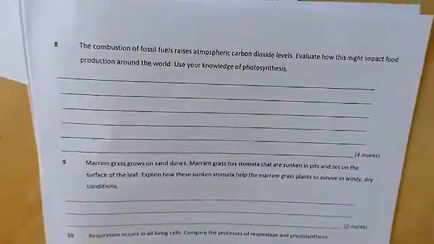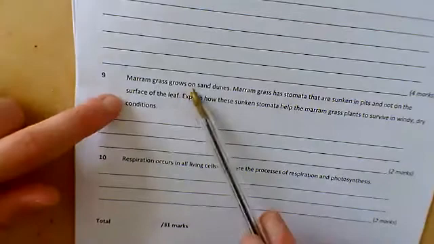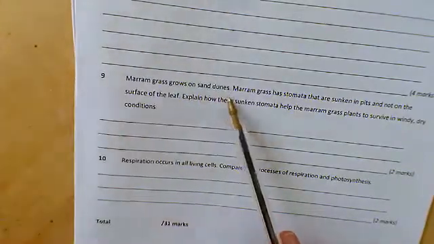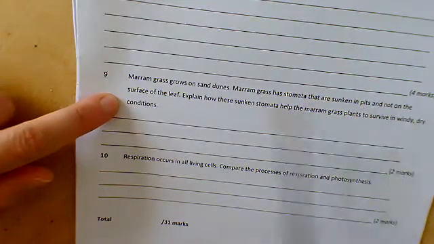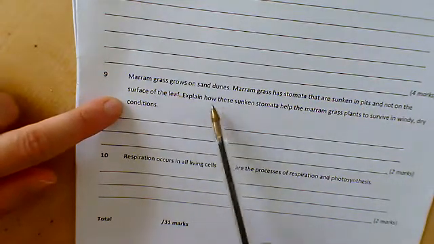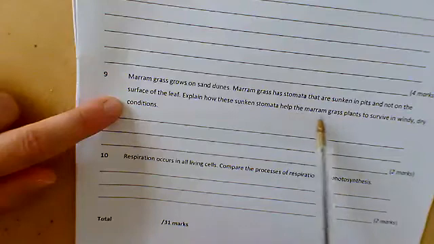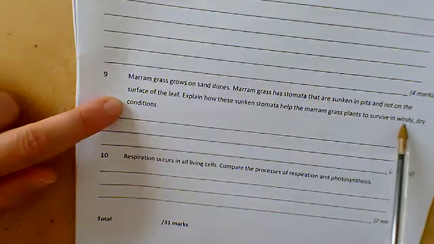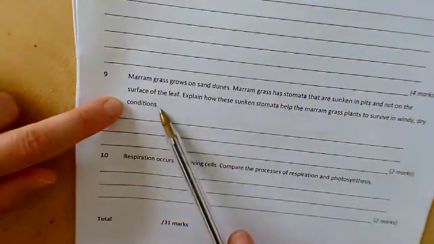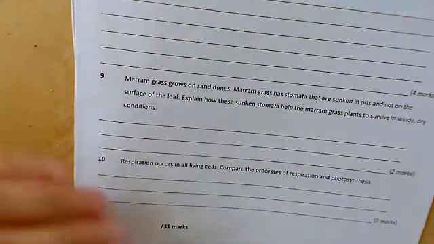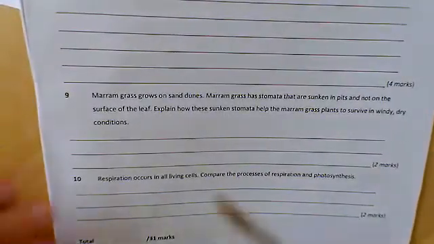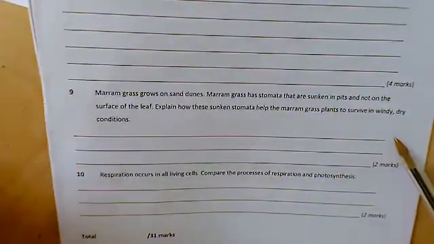Next one is again another bit of an extension one, but again worth having a go at. It says marram grass grows on sand dunes. Marram grass has stomata that are sunken in pits and not on the surface of the leaf. Explain how these sunken stomata help the marram grass to survive in windy, dry conditions. So this one here is a little bit of a link to other questions and work we did earlier on in year 10 when we looked at the process of transpiration.